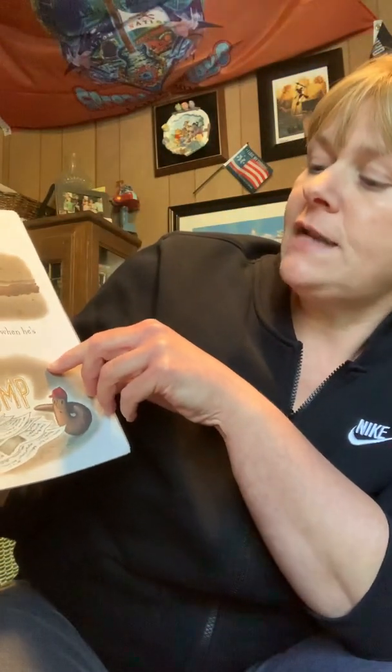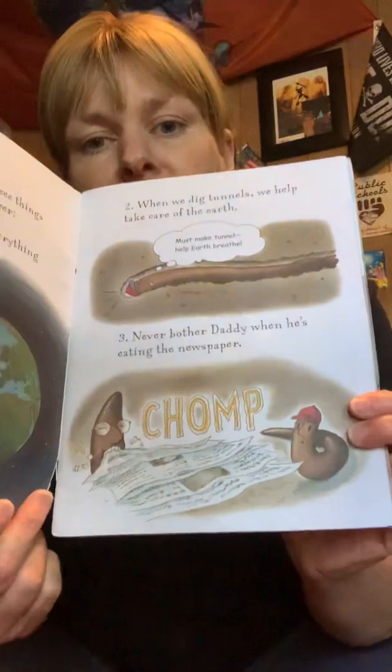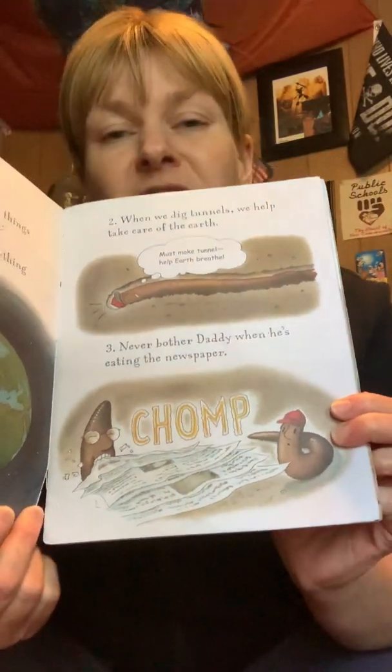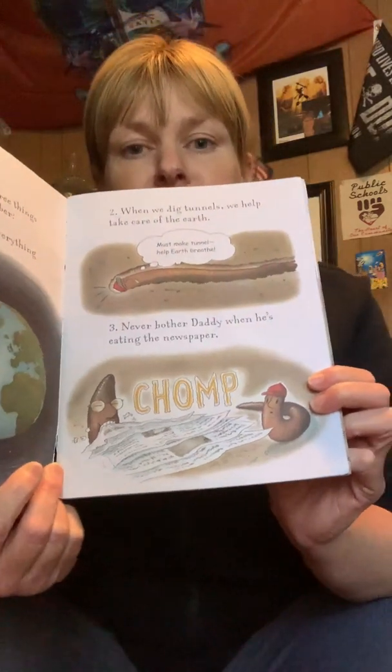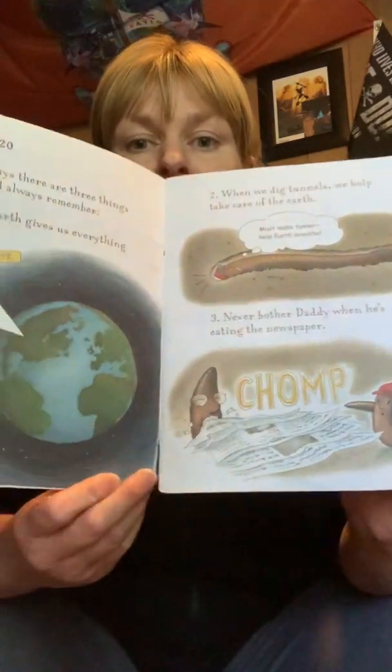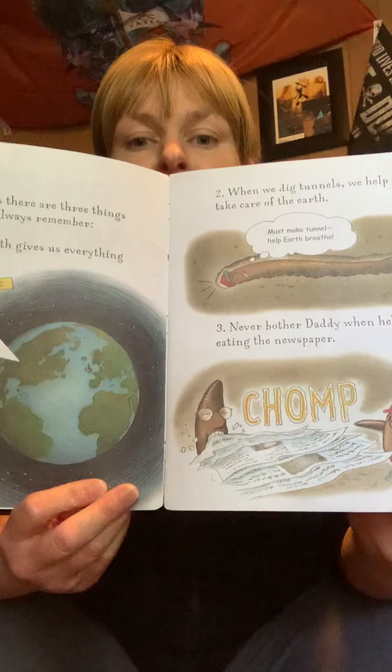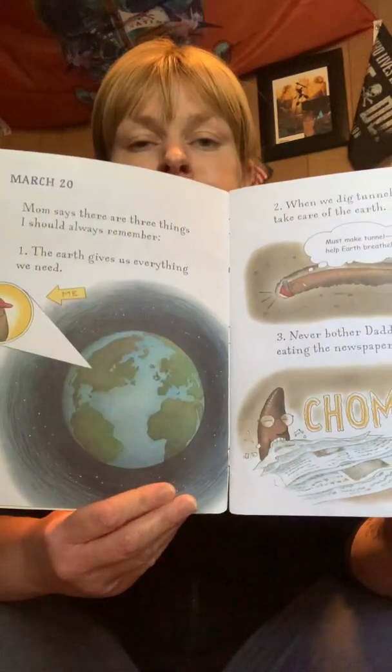Number 3, never bother Daddy when he's eating the newspaper. Did you know that worms eat paper too? Worms can also eat paper that falls into the ground and becomes part of the dirt as well. And all of that, digging holes in the dirt, helps earth breathe.